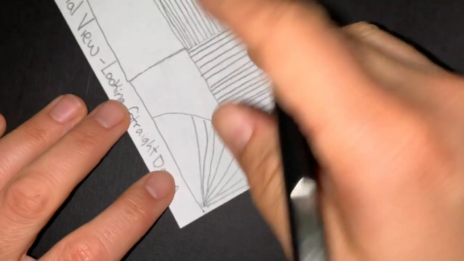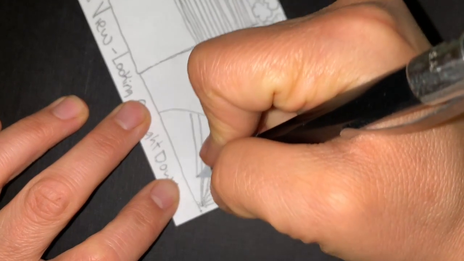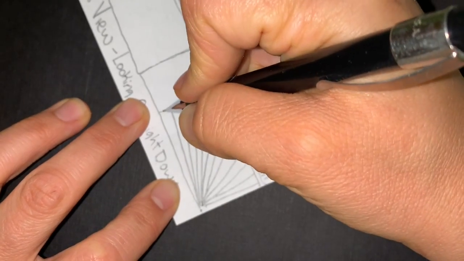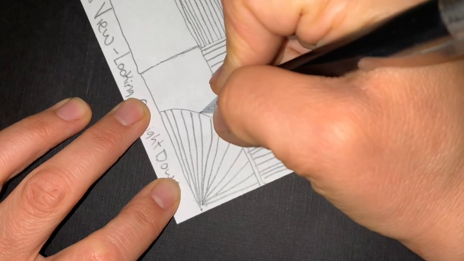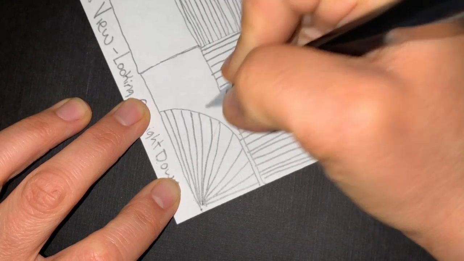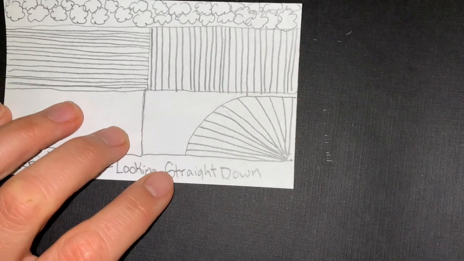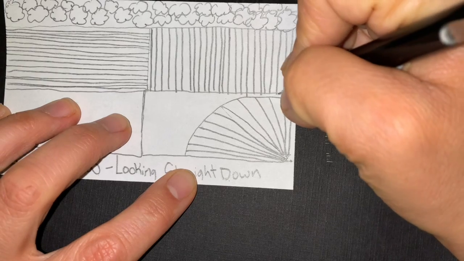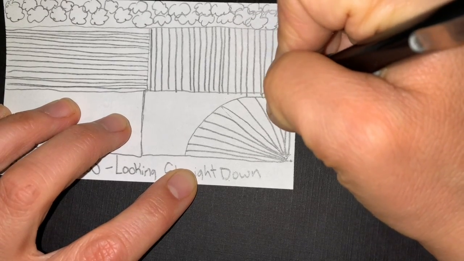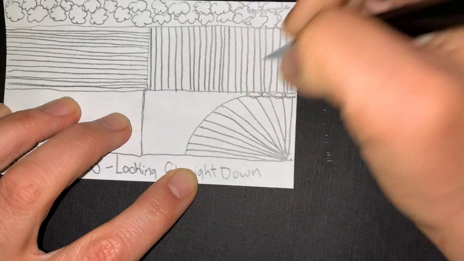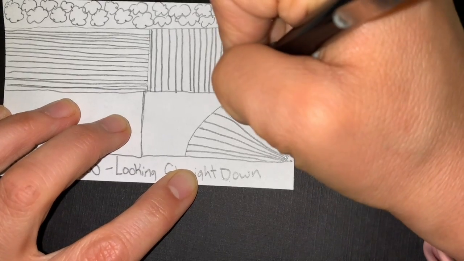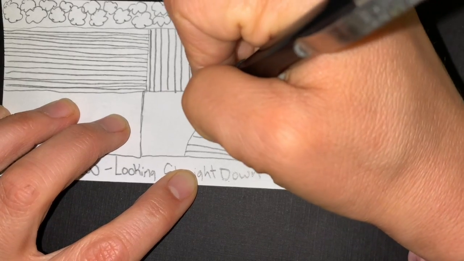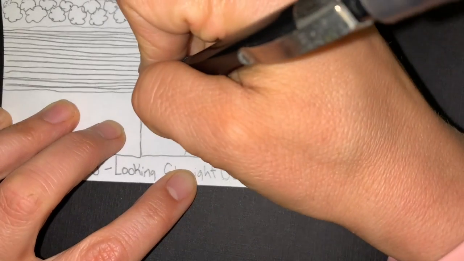If you need to move your paper, do that. You don't want to be having to turn your wrist at an awkward angle. And then around this one, just to add a little difference, make it interesting, maybe we'll have some trees or shrubs. We'll fill in this space.